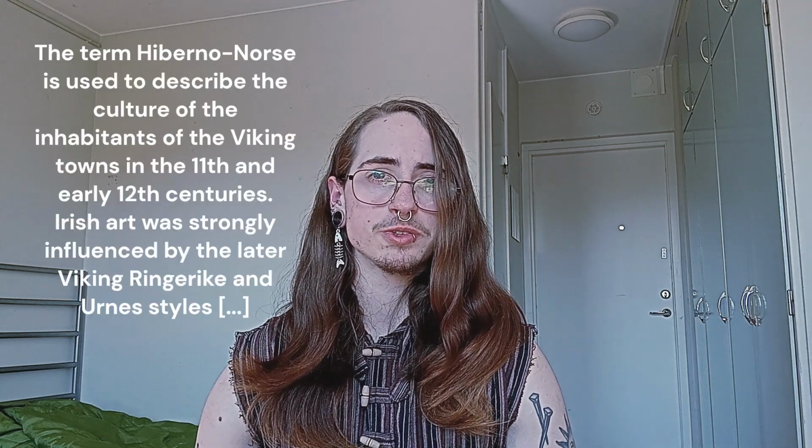Then the next one, the triquetra. This one is not Viking, it's Celtic, although it has probably been used in the same time period as the Viking Age. It does not have Scandinavian origin, which means that it is not Viking. And there is a lot of cultural influences between Celtic and Norse art, resulting in this Hiberno-Norse style, but still, this triquetra or Celtic knot is not the Viking symbol.